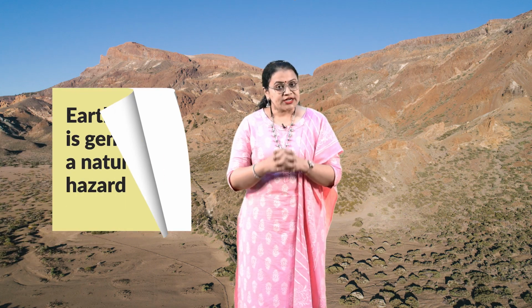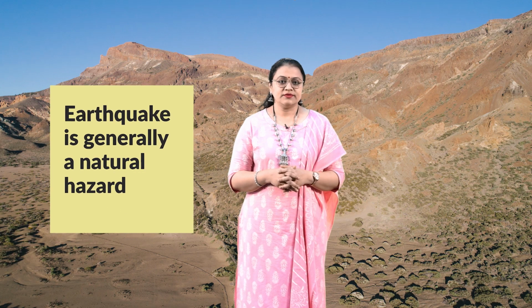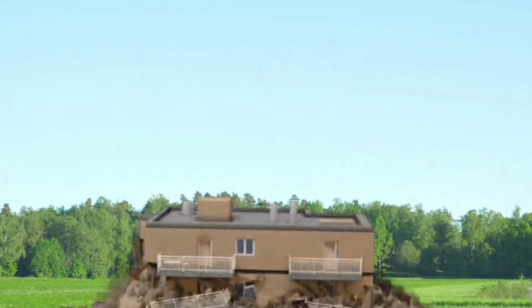Earthquake is generally a natural hazard. This means it takes place naturally. The effects of earthquakes are far-reaching when the severity is more.